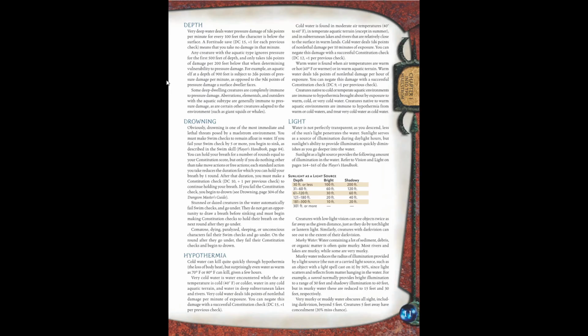But yeah, having some relative ideas for how to deal with going down depths or drowning or hypothermia, etc., is not the worst thing in the world when you're actually dealing with a water campaign and somebody decides to do something stupid.